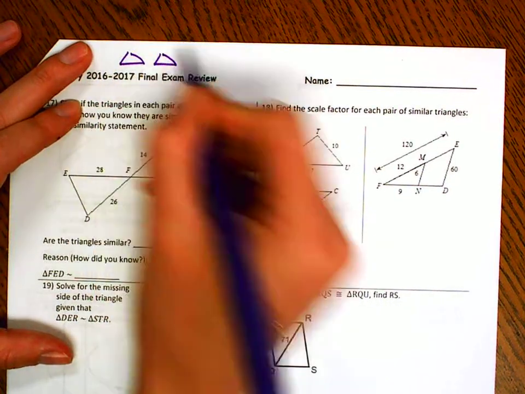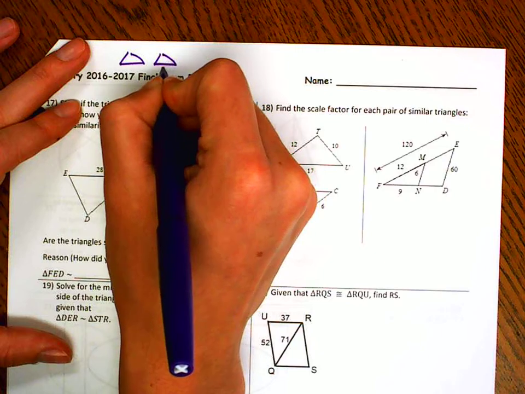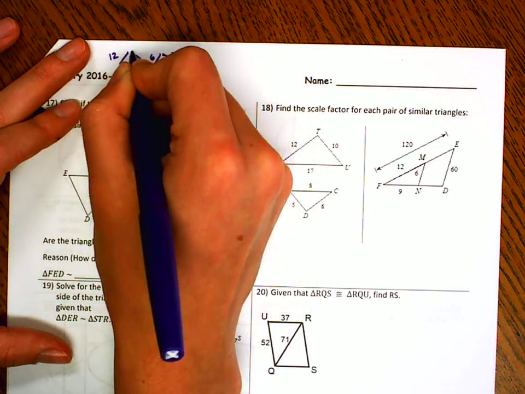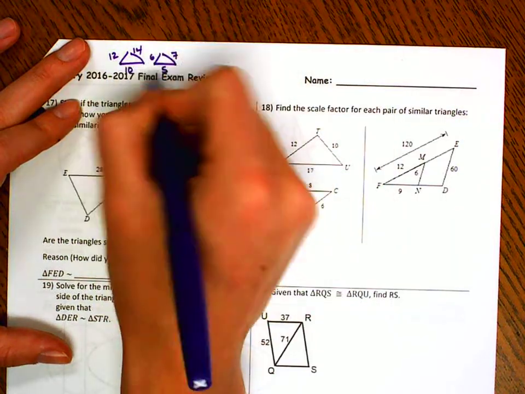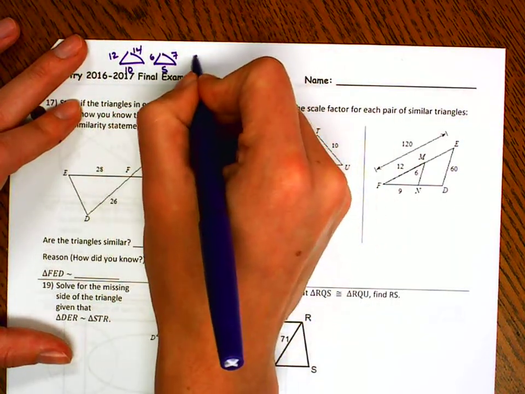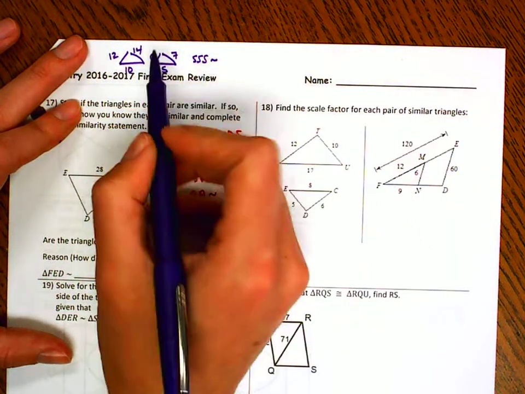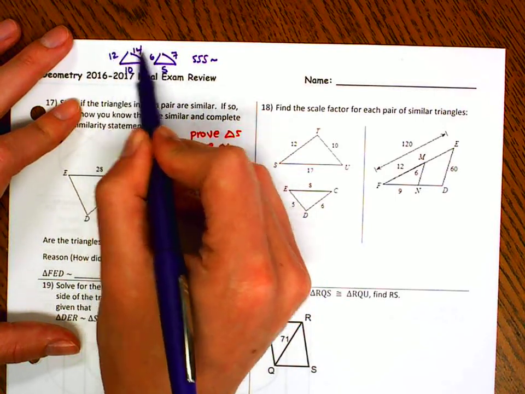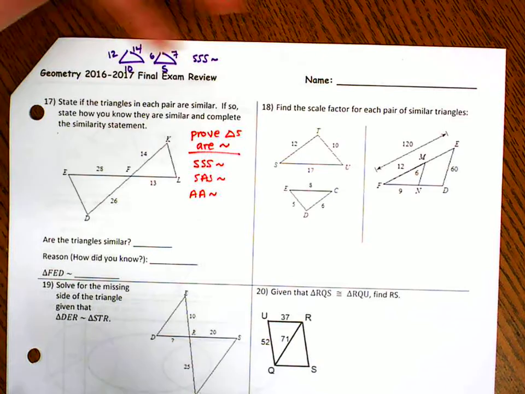If I have 2 triangles, and this is 5, 6, and 7, and this is 10, 12, and 14, these 2 triangles are going to be similar by SSS similarity because all of their sides reduce to a ratio of 2 to 1, 2 to 1, 2 to 1. They have a common scale factor.